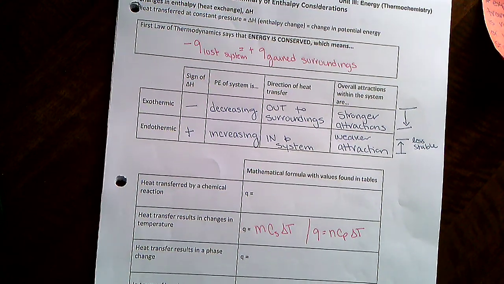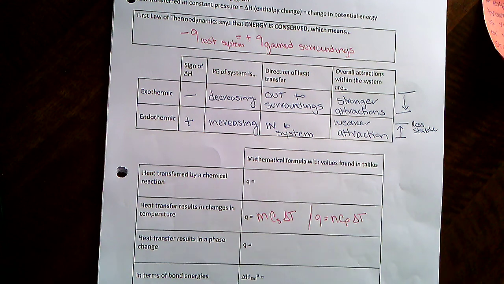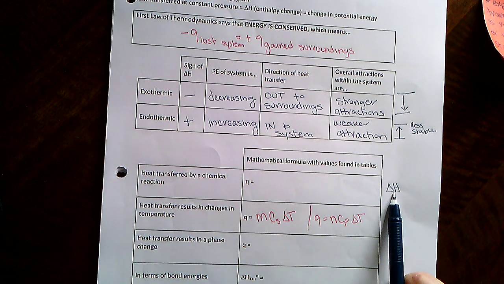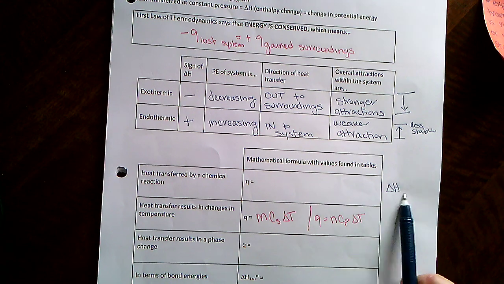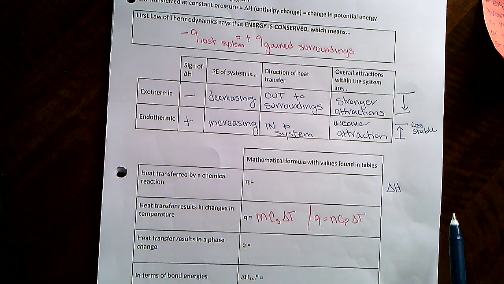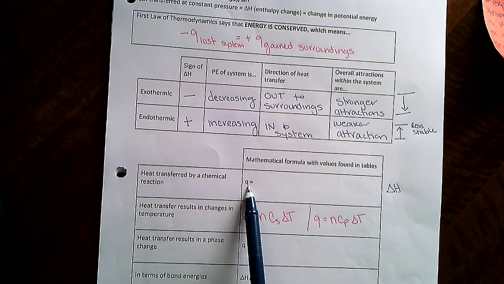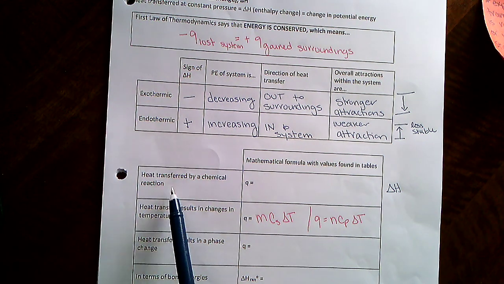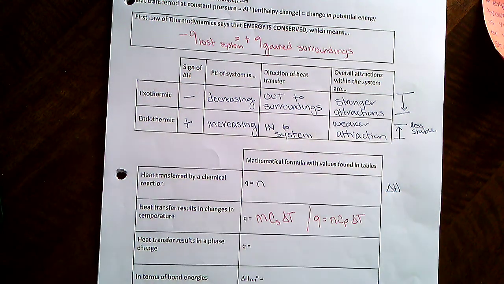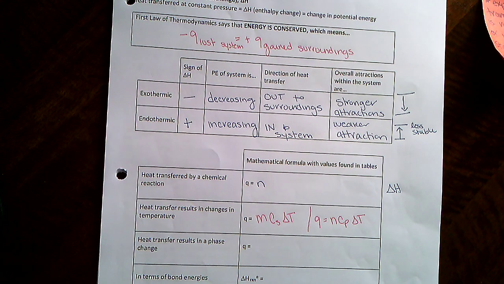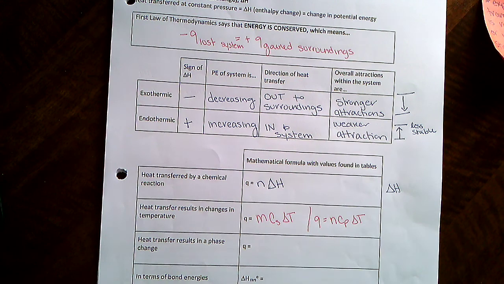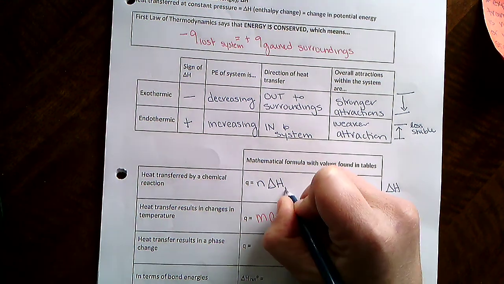We'll see more problems like this, but I did say that the enthalpy is associated with the stoichiometry of the reaction, and we're going to see that if you wanted to calculate the heat transferred by a chemical reaction, you'd be thinking about how many moles reacted or got produced times the delta H of the reaction.